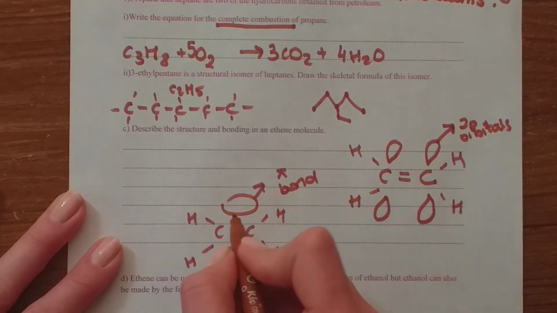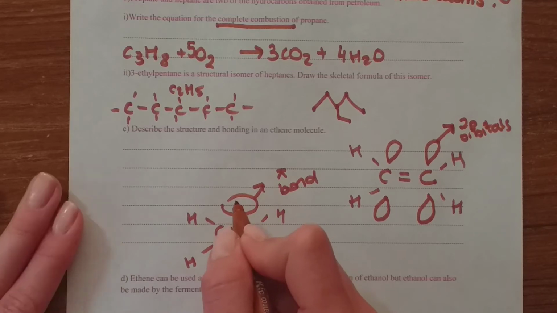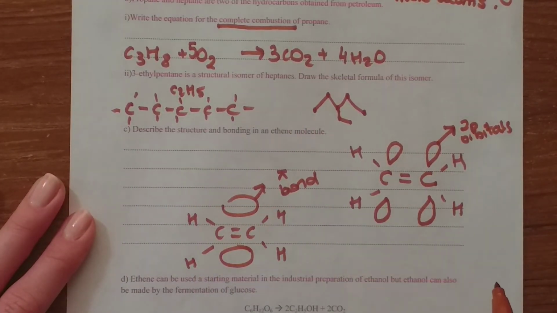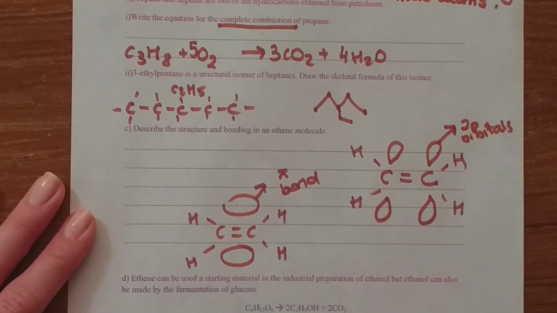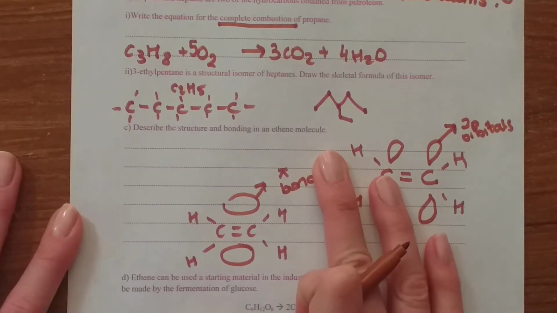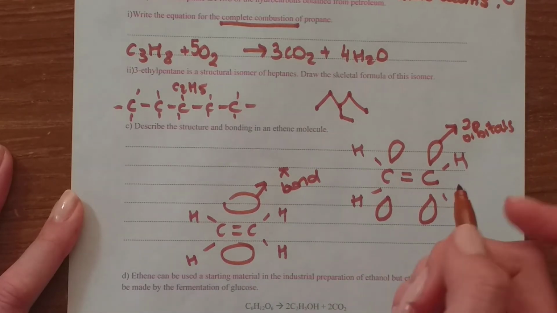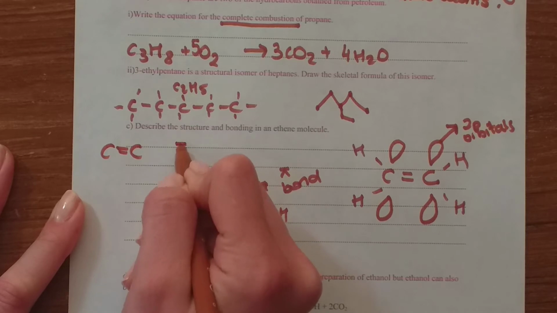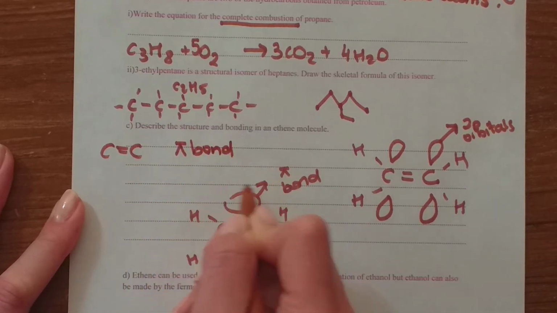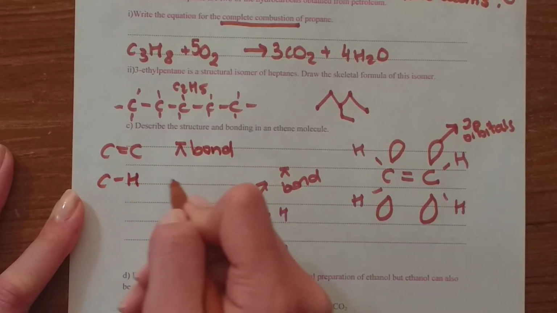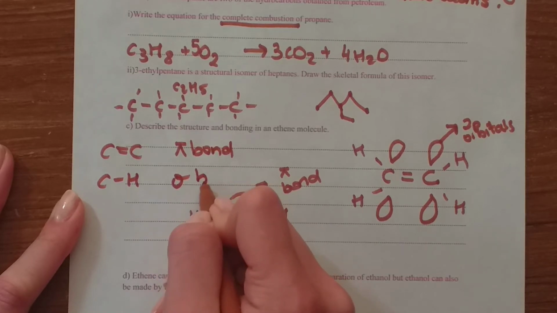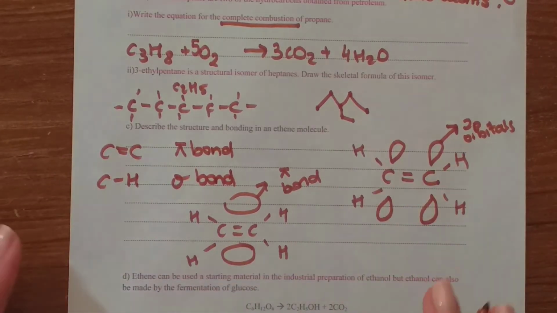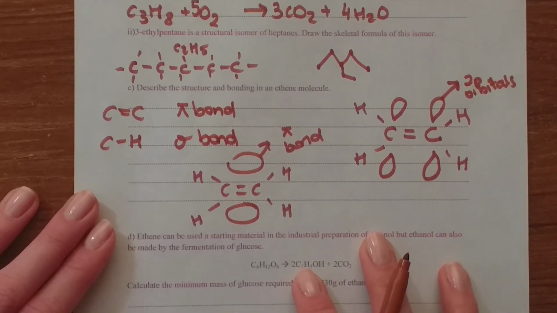The pi bond is an area of high electron density, so it will attract positive ions to itself. But apart from our pi bond between the carbon-carbon double bond, we also have sigma bonds between carbon and hydrogen. And this is all you have to know for bonding in ethene.